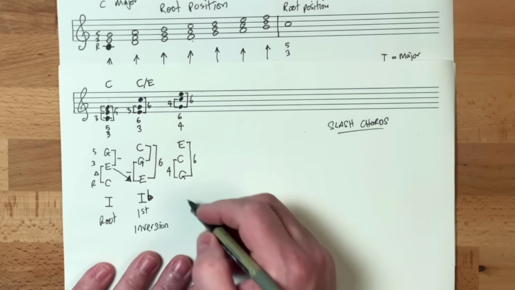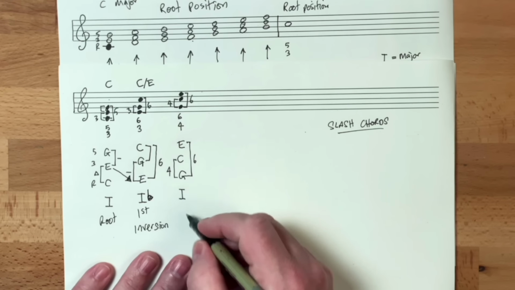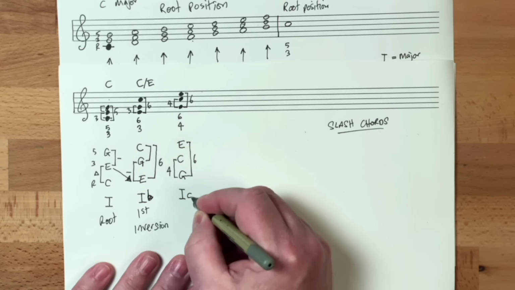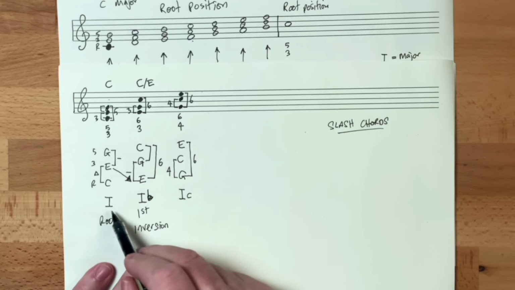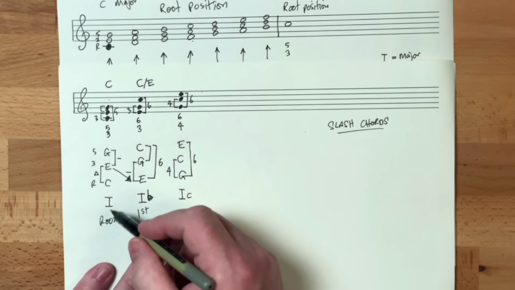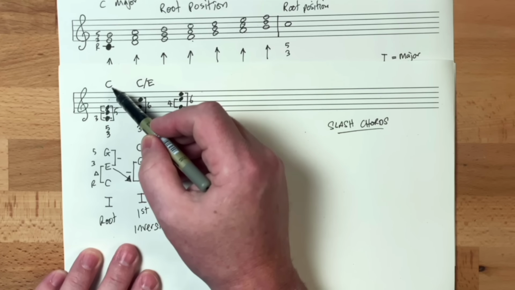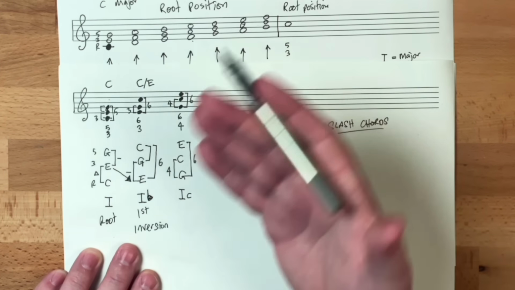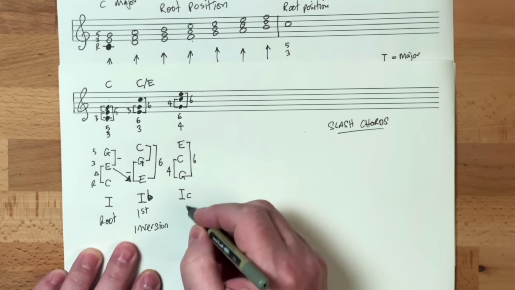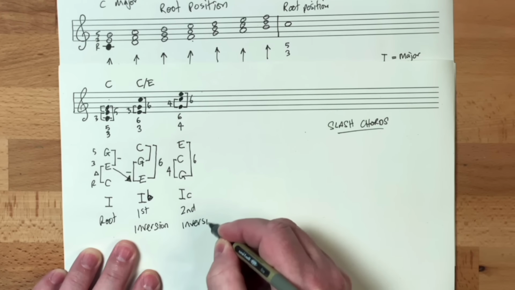Now, how does that affect the Roman numeral spelling? Here, we get the Roman numeral 1, and then we'd call it 1C. I've seen this called 1A, this would be 1B, and this would be 1C, but generally you don't need to add the A because it's known that that is the root position. Just like you don't write major after a C, you just state the root note and it is assumed to be major. So this becomes my second inversion triad.